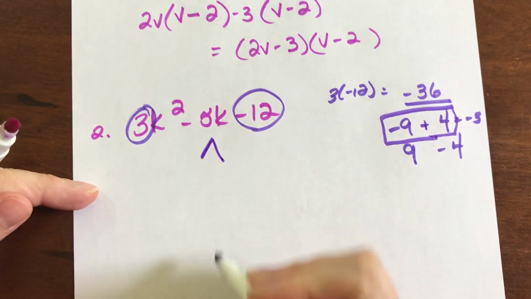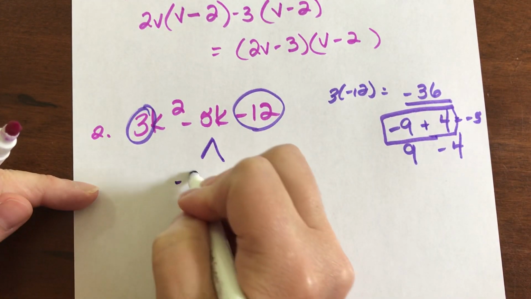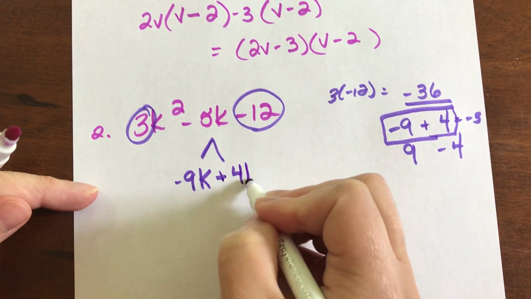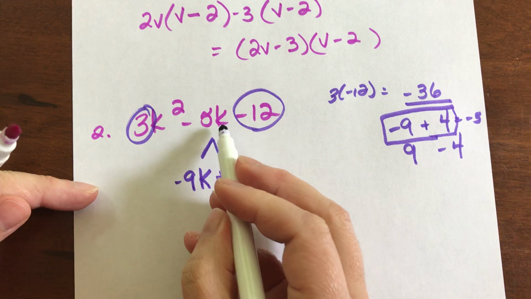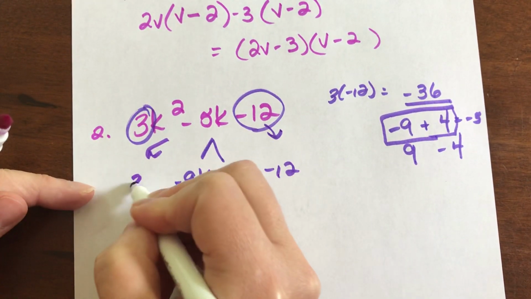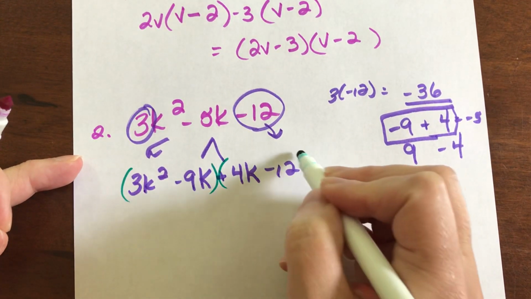So we're going to replace this. I'm going to put the 9 with the 3 and the 4 with the 12. So I'm going to have a negative 9k. Remember, you have to use that middle term, plus 4k, because they have to add up to equal negative 5k. So now I'm going to bring down minus 12. I'm going to bring down 3k squared. And then I'm going to group the first two and the last two.